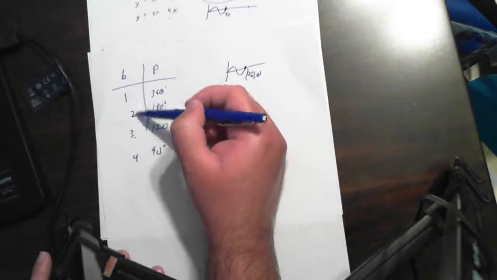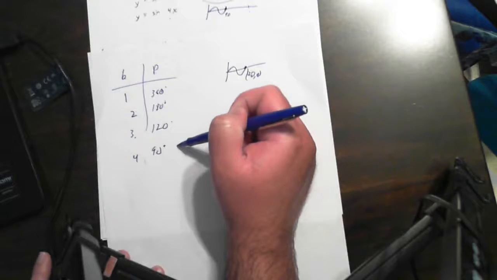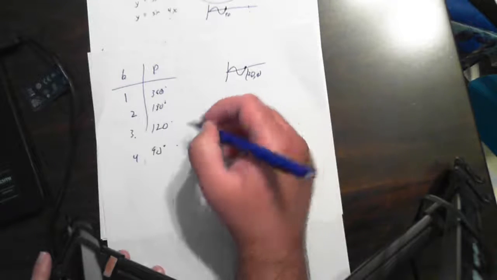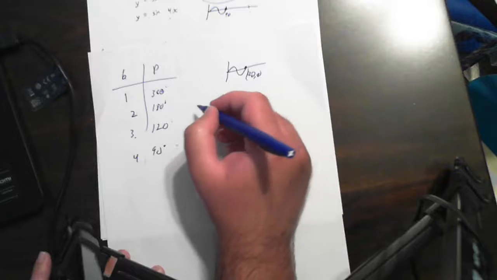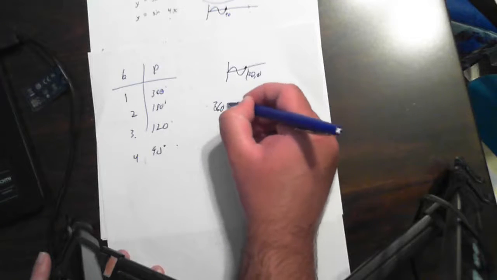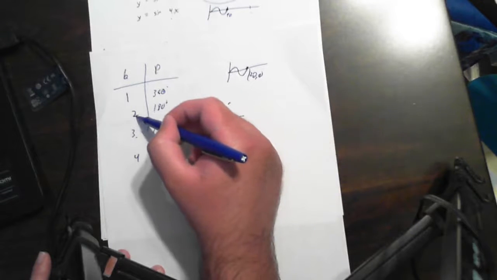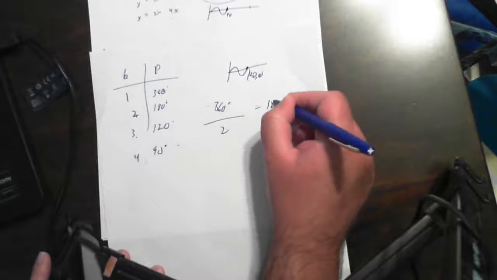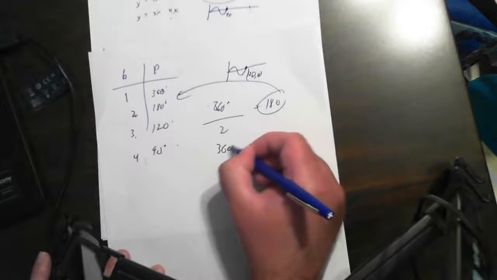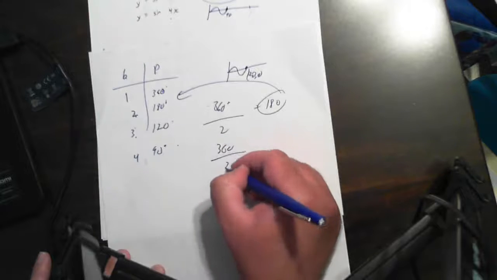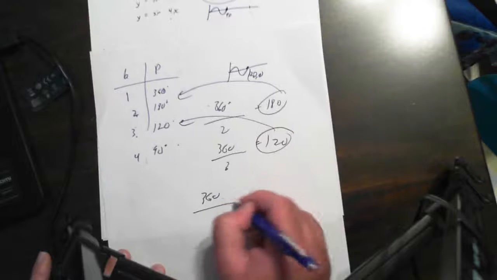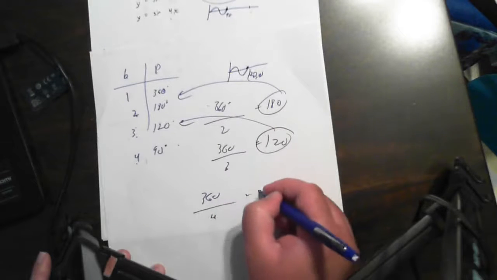Okay, so what you notice is that as b gets larger, my period gets smaller. Okay? And moreover, what you might notice is that if I take the number of degrees in a full circle and divide it by this b value, I get 180, which is the period. If I take the number of degrees in a circle and divide it by this b value, I get 120, which is the period. If I take 360 and divide it by this b value, I get 90, which you notice is the period.